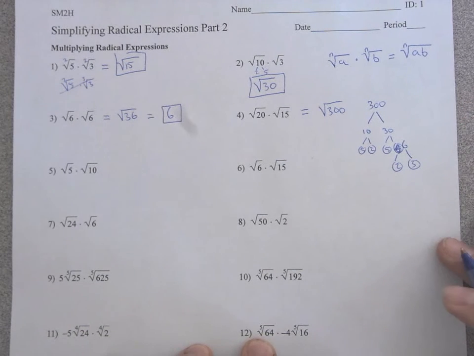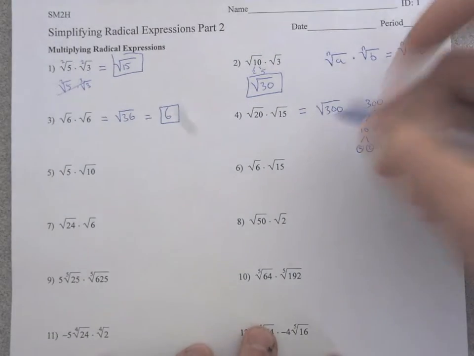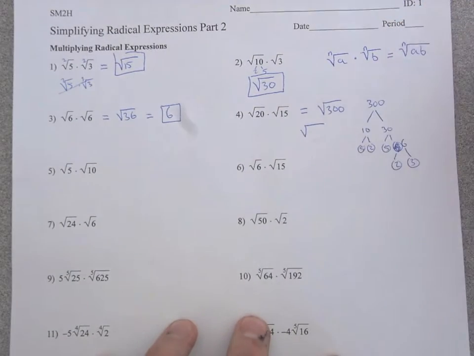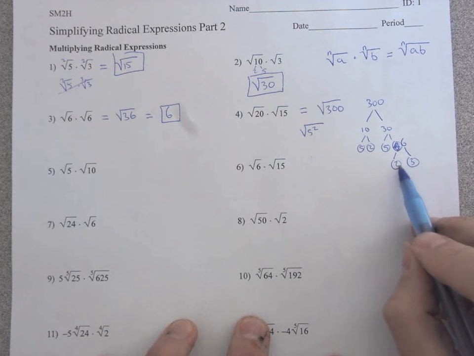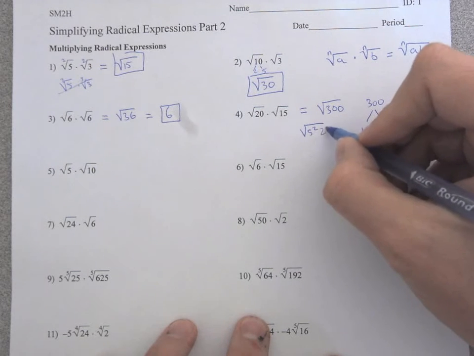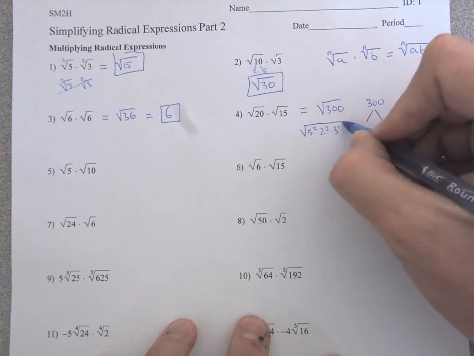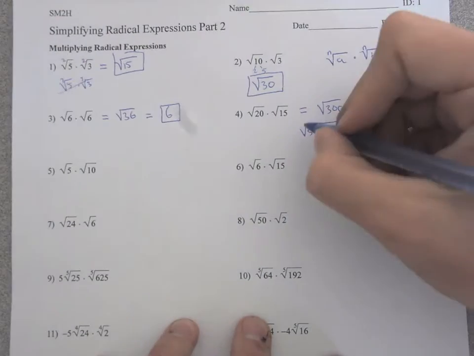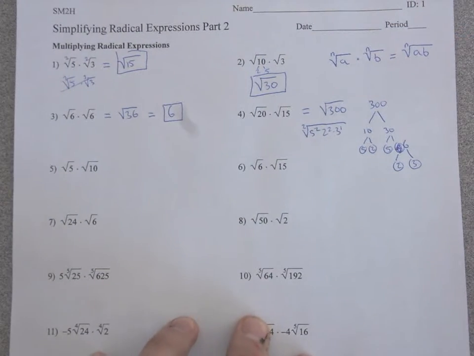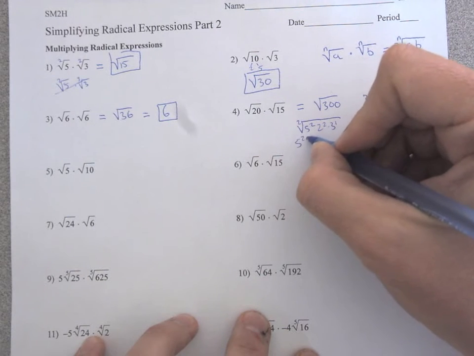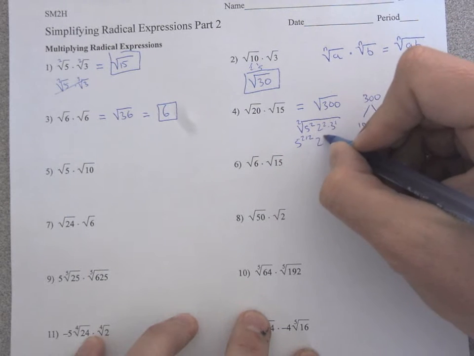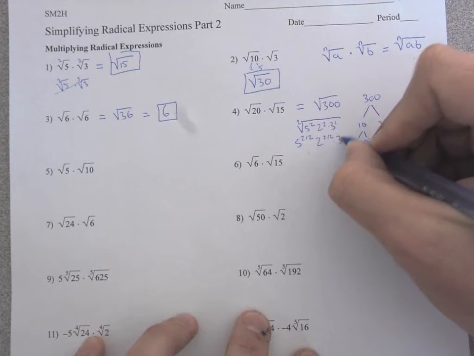So when we look at this root here, what we have is the square root of 5 squared, then 2 squared, and then 3. So 5 squared, 2 squared, and then 3 to the 1 power. Remember that this is the 2 root, so if we want to rewrite these as rational exponents, we're going to get 5 to the 2 over 2, 2 to the 2 over 2, and 3 to the 1 over 2.